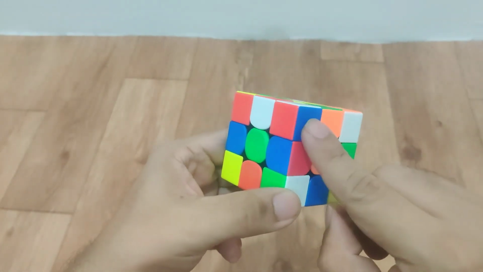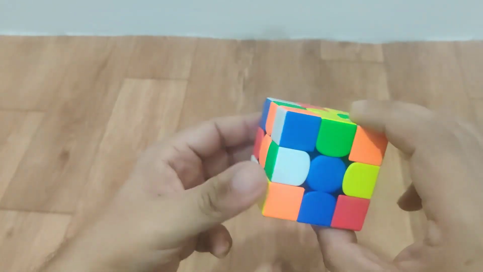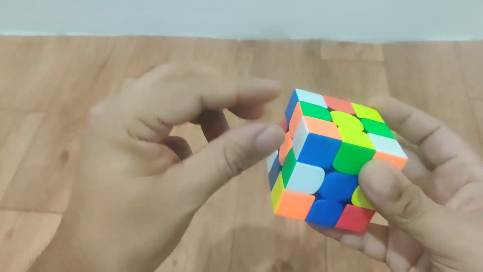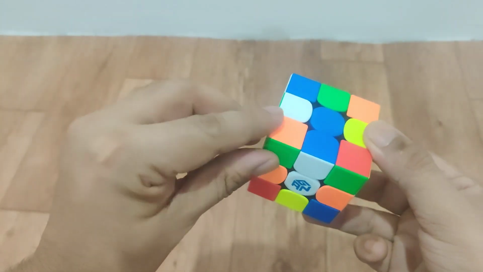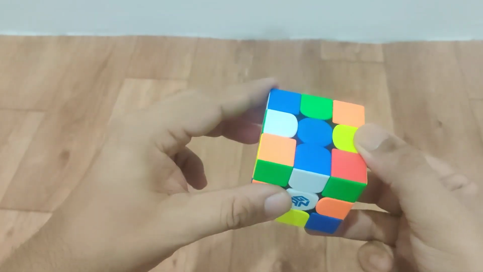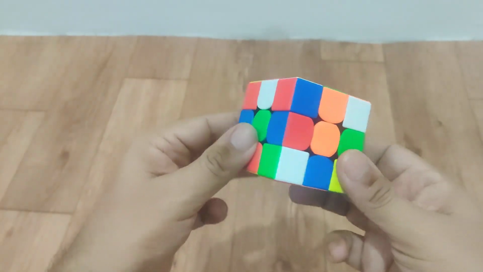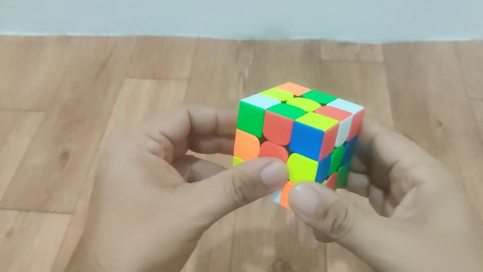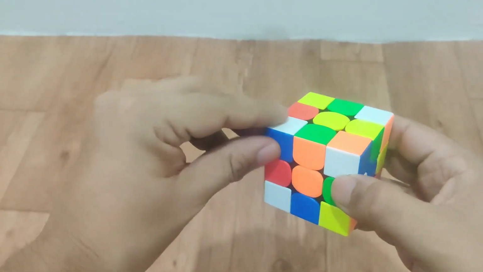There are 3 colors: blue, red and white. All these corner pieces have 3 colors. Which are the corner pieces? So 1, 2, 3, 4, and 5, 6, 7 and 8 are corner pieces. We have 8 corner pieces in the Rubik's cube. Corner pieces are the ones which are in the corner, and they have 3 different colors.